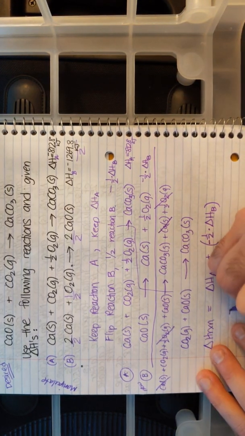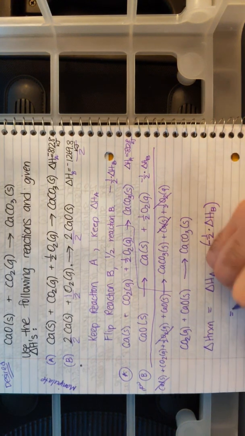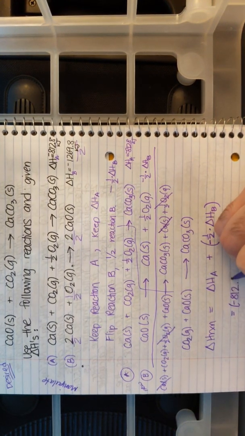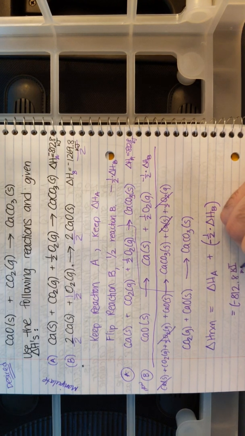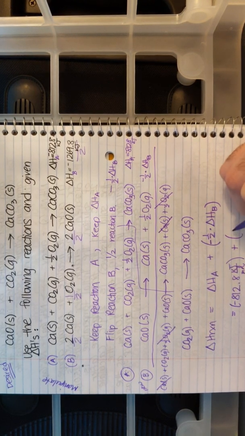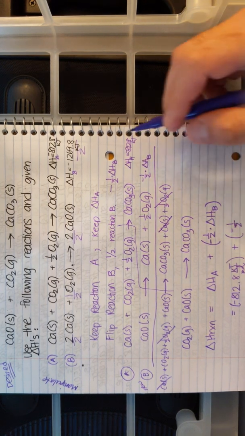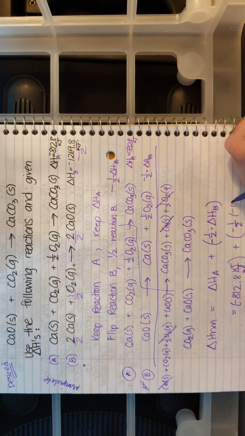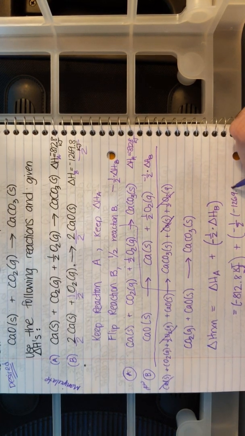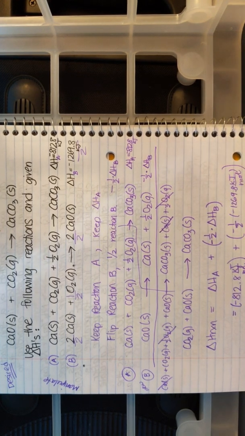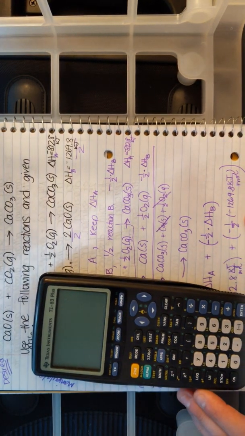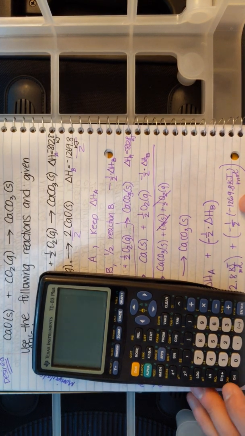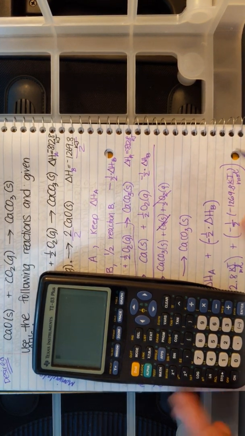So now let's do that again. Delta HA is negative 812.8 kilojoules per mole of reaction plus negative 1/2 delta HB, which delta HB originally was negative 1269.8 kilojoules per mole. I'm going to do the math of this on the side, but basically I'm taking negative 1/2 and multiplying it times negative 1269.8. Now remember, why am I doing negative 1/2?